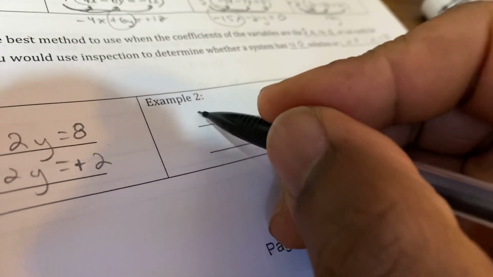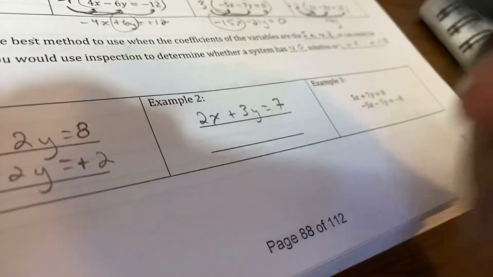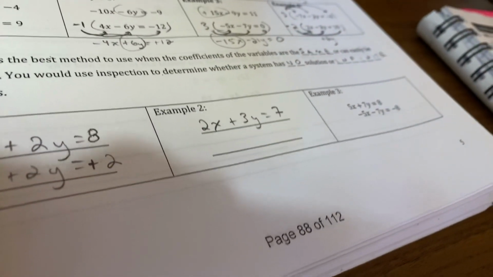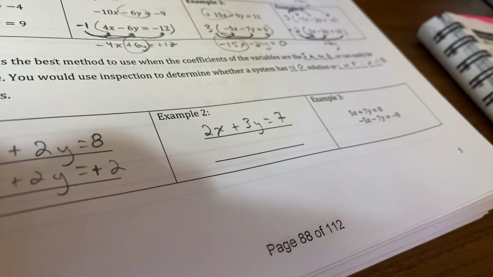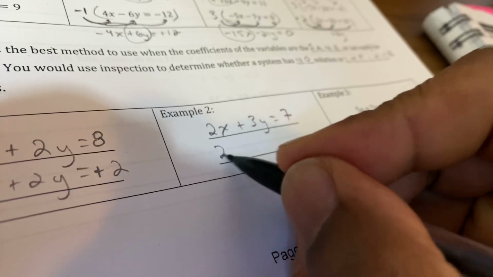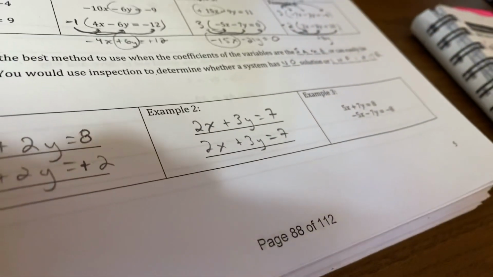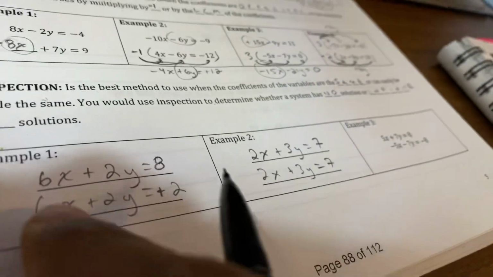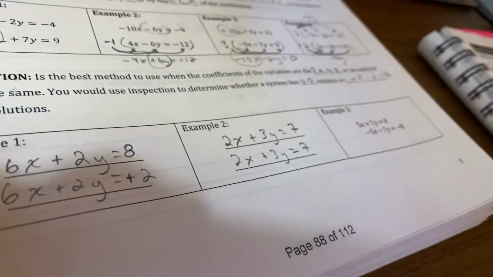What if we wanted infinite solutions? 2x plus 3y equals 7. If I wanted infinite solutions, what would I have to put down here for my equation? You already know the vibes. The exact same coefficients, the exact same constants, right? Same exact thing. This is no solution because this is impossible. Like this is impossible here, right?